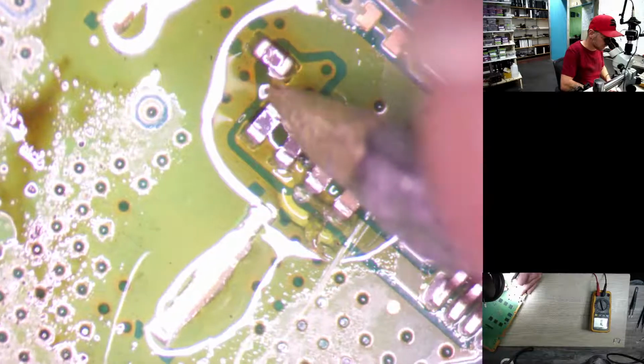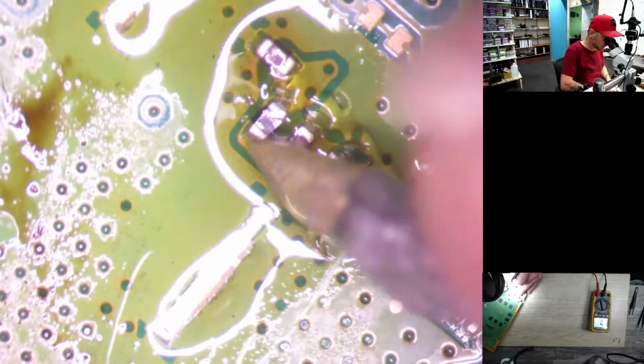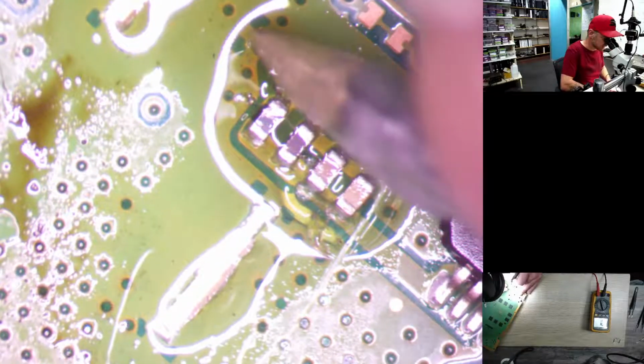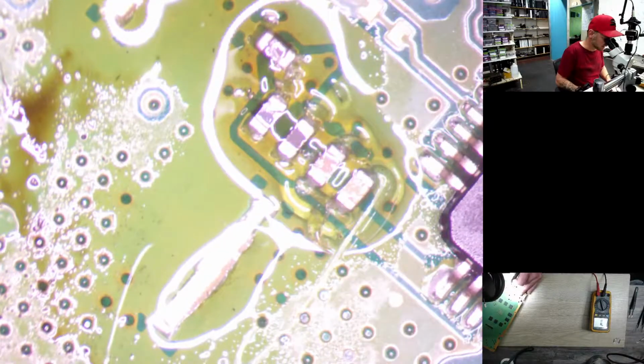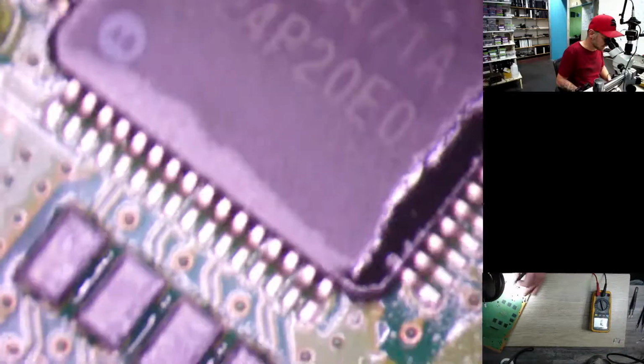Okay. We only want one side to make continuity. We don't want the other side to do it, okay? If you're getting it from the other side too, then you know there's a problem. It's shorting out. Either the component or it's a short on the board somewhere.